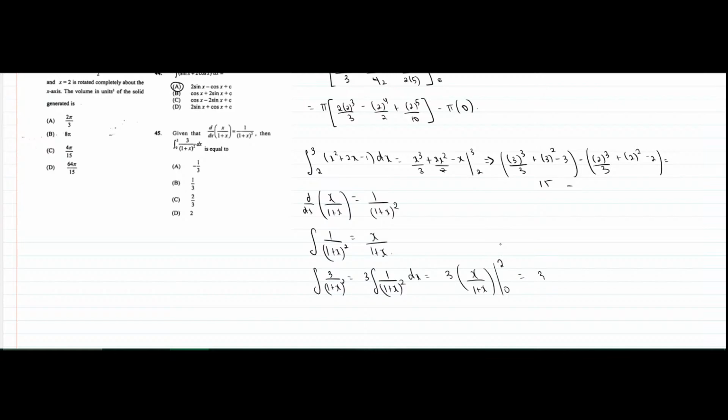I'm going to plug in 2 here. 2 over 1 plus 2, take away 0. So 1 and 2 is 3. The answer is 2.